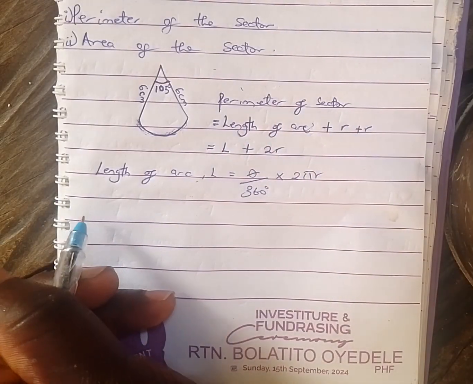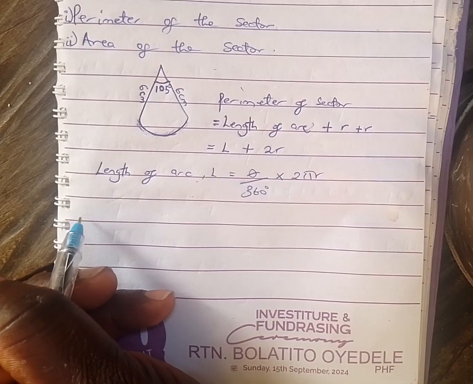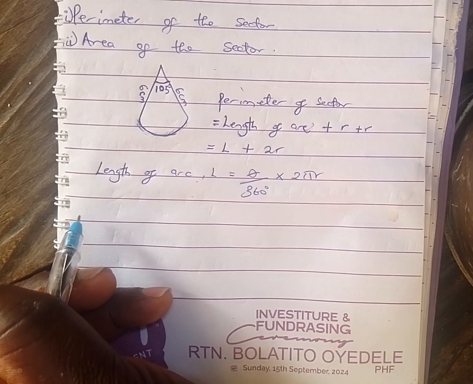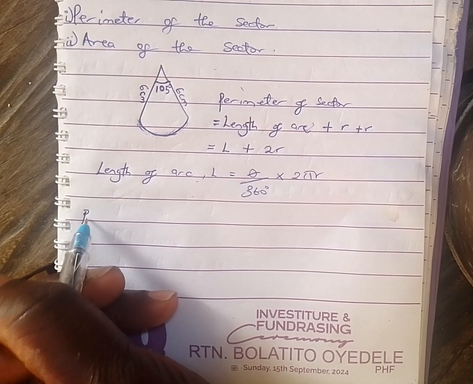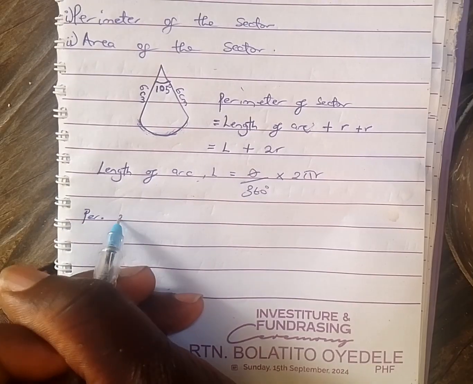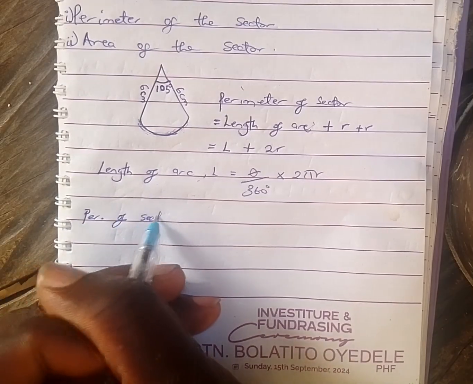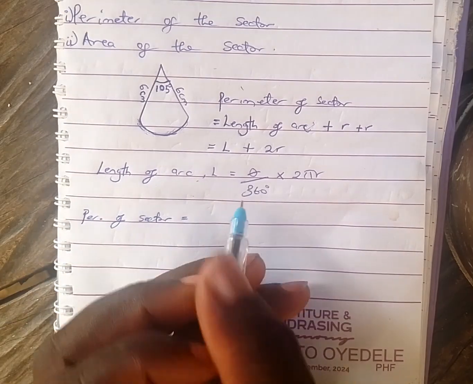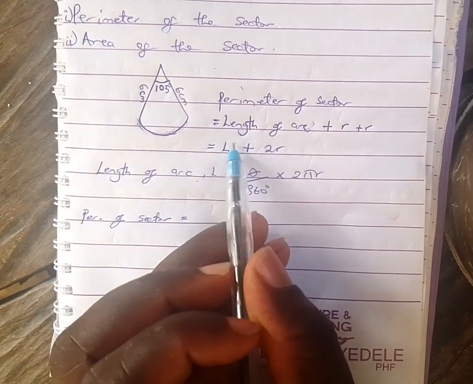So our formula for the complete solution will look like this. P, which means perimeter of sector, will be length of arc plus 2r.